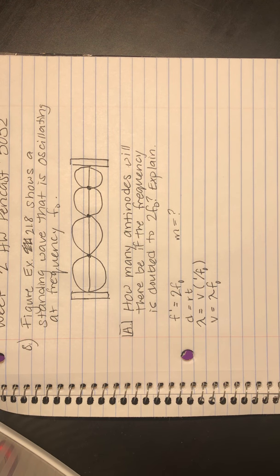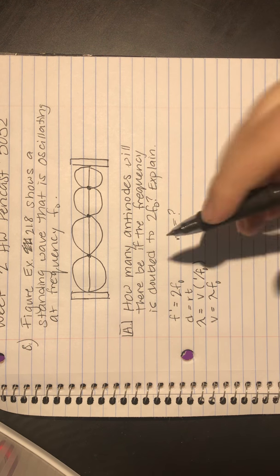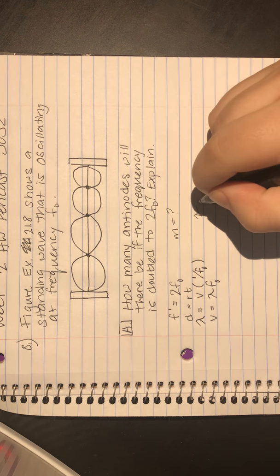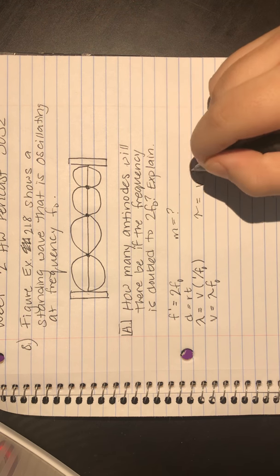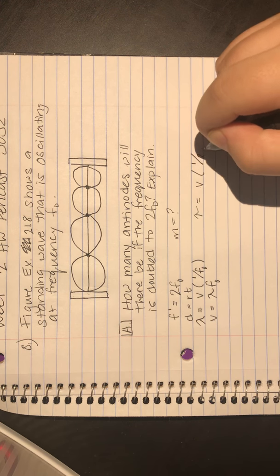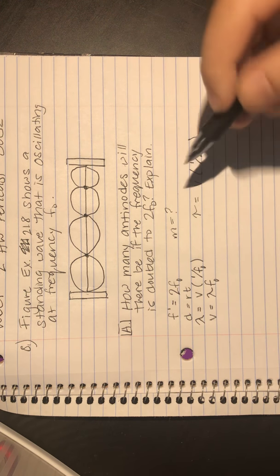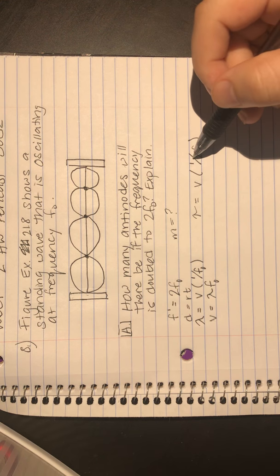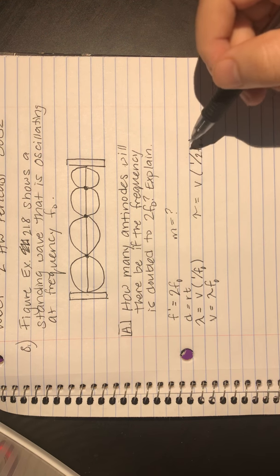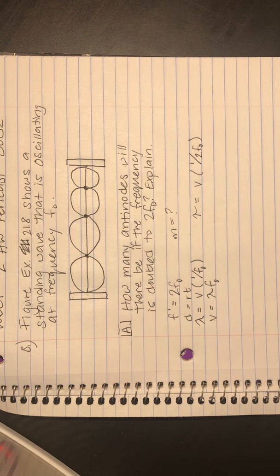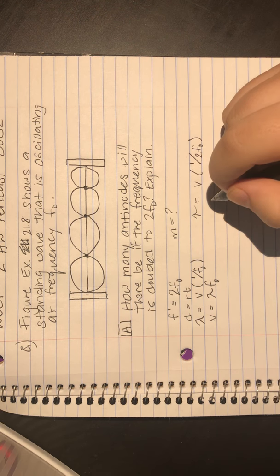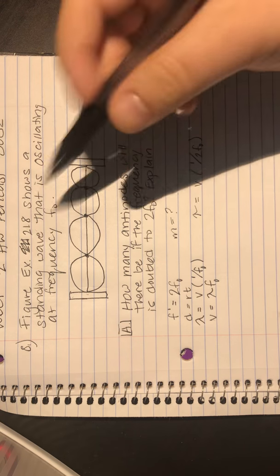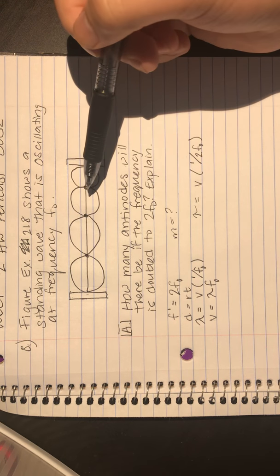This problem is not too difficult, just some critical thinking. So they start out by saying that the frequency is doubled. So when we plug that into the wavelength equation, velocity times 1 over 2f of 0, everything's pretty much going to get halved because of this 1/2. So therefore you could say that wavelength is halved, meaning that there will be 8 waves instead of 4.